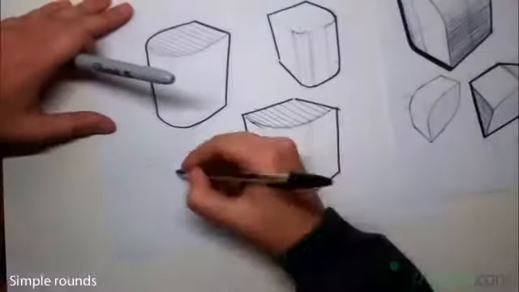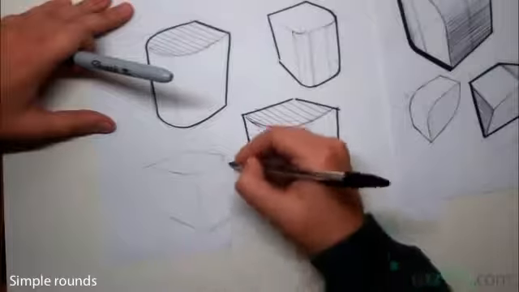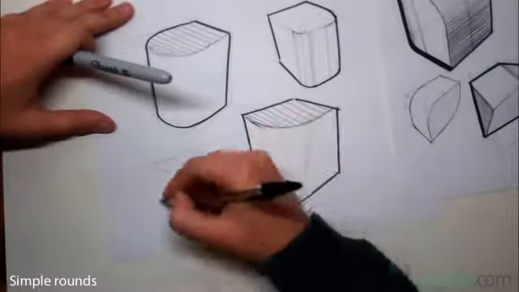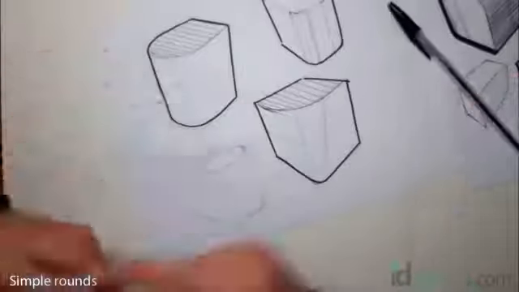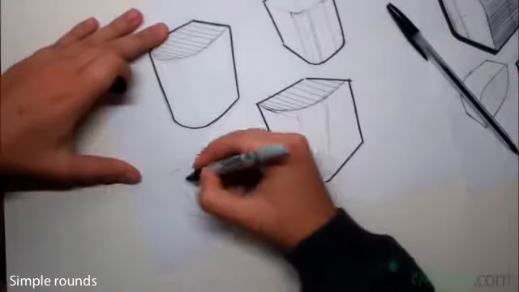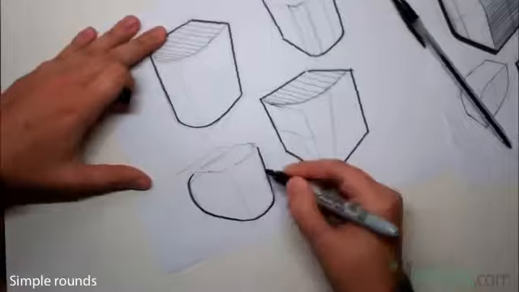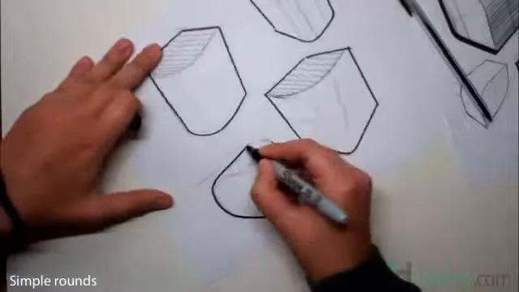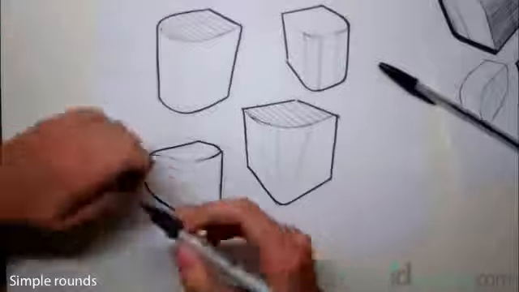You have a round that goes in this direction, and a round that goes in this direction. So you have this right here.